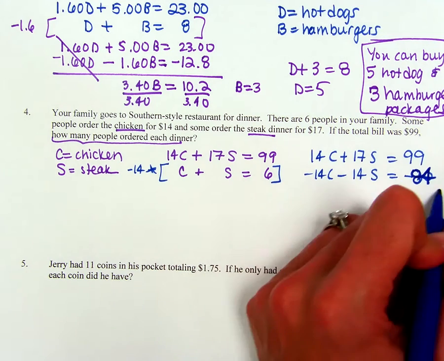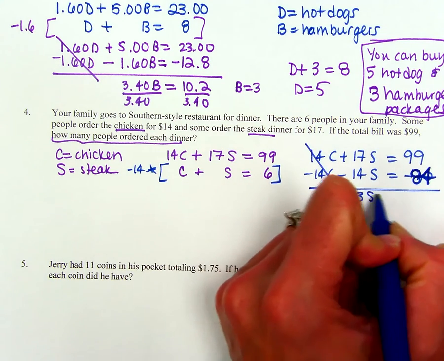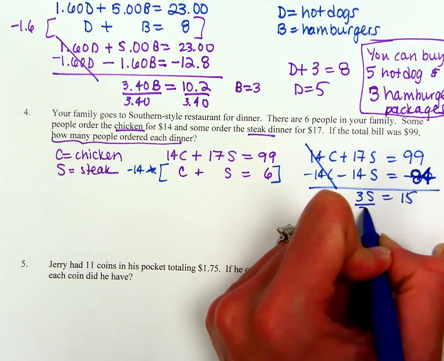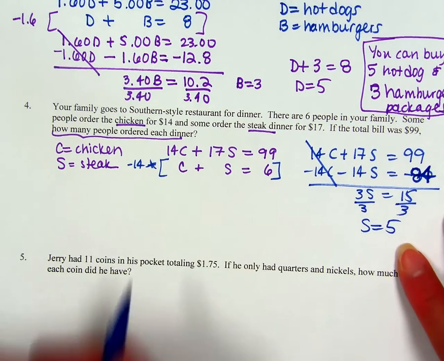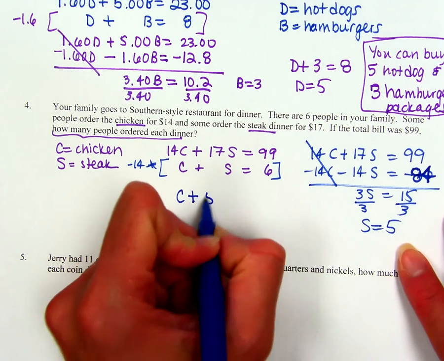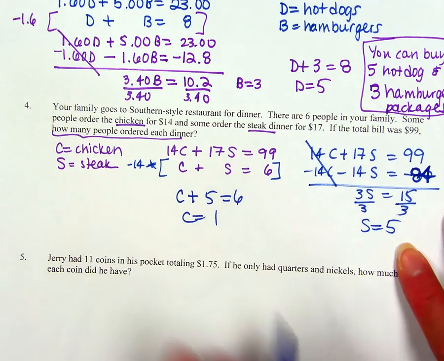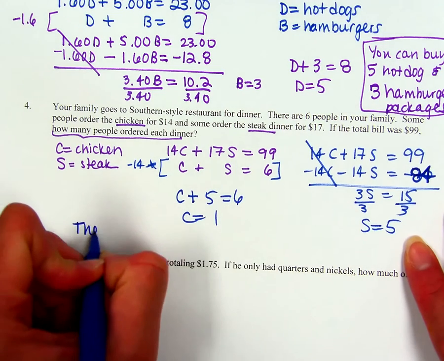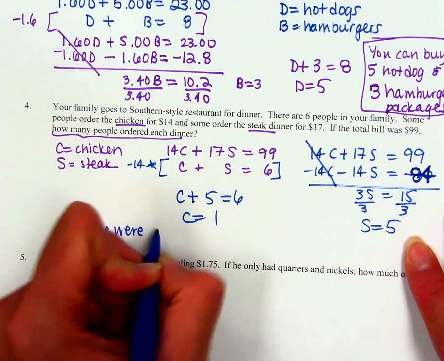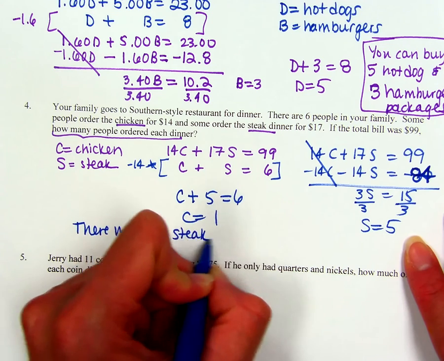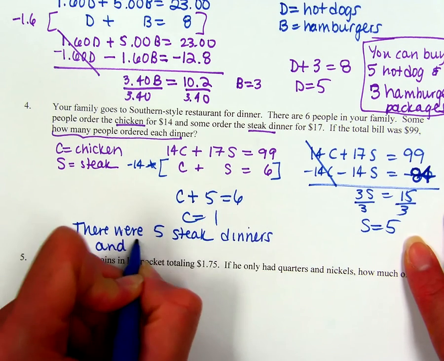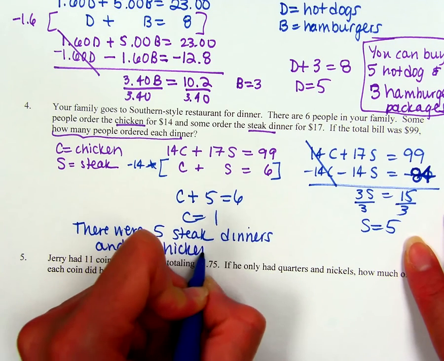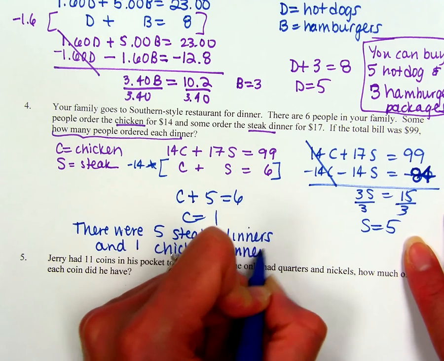Okay, I'm going to add together, and I get 3S equals 15. So if I divide by 3, I get S equals 5. And if you go back to your easiest equation, C plus 5 equals 6, so C equals 1. So there were 5 steak dinners and 1 chicken dinner ordered.